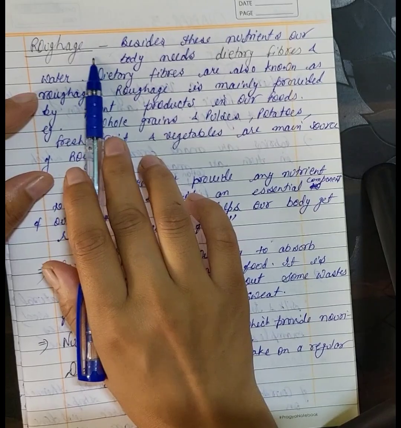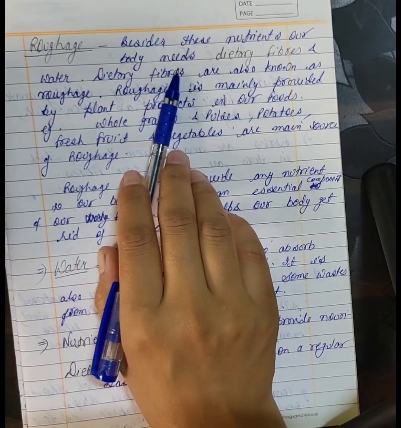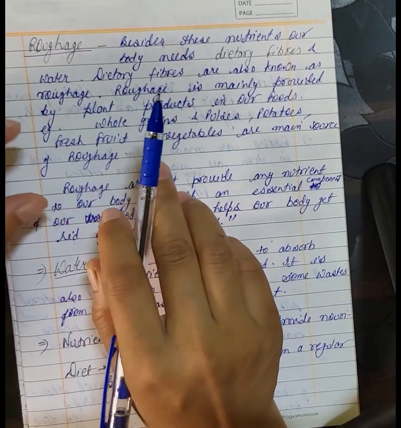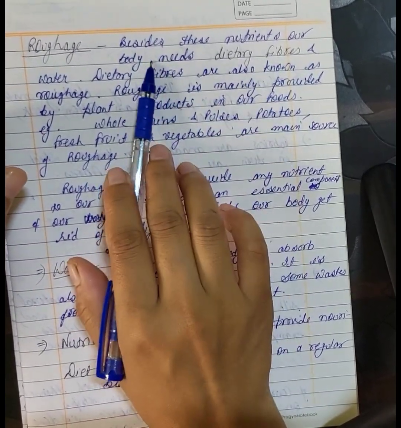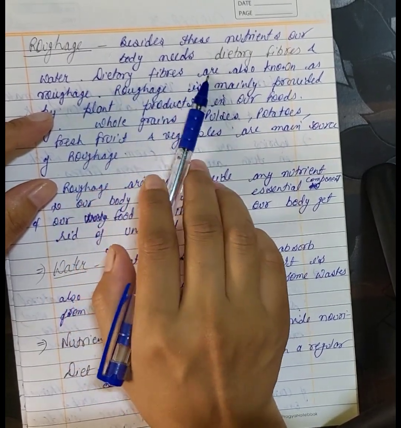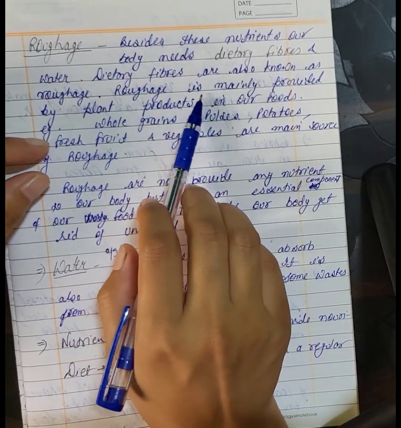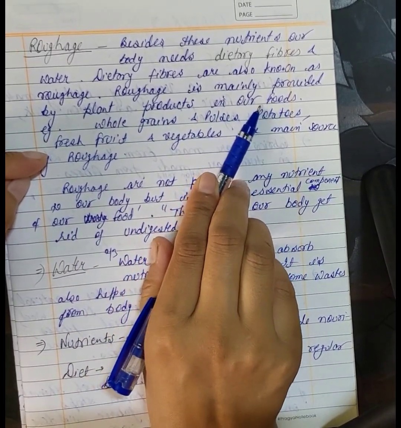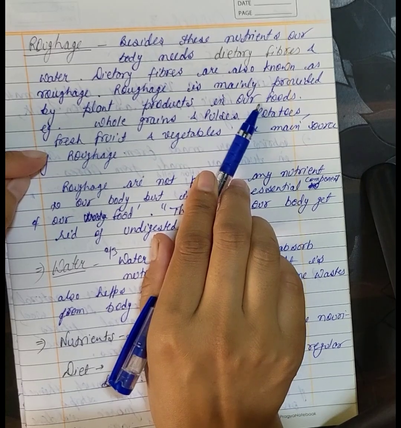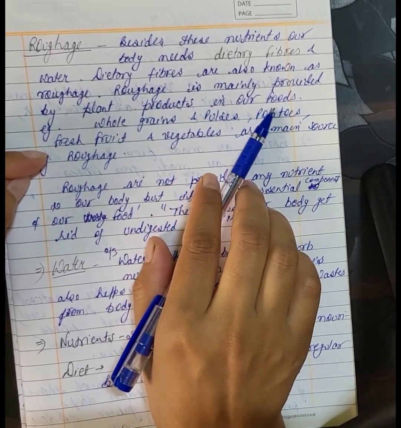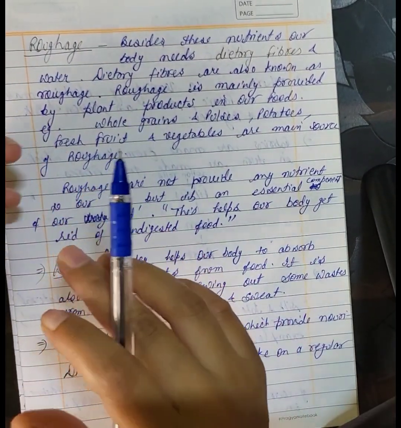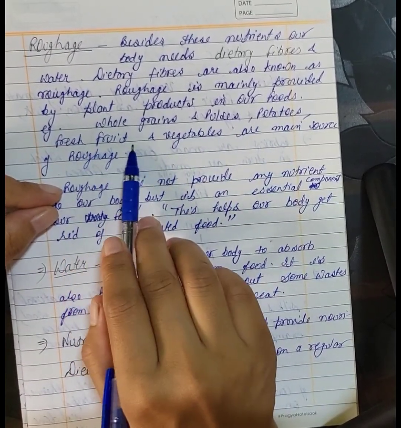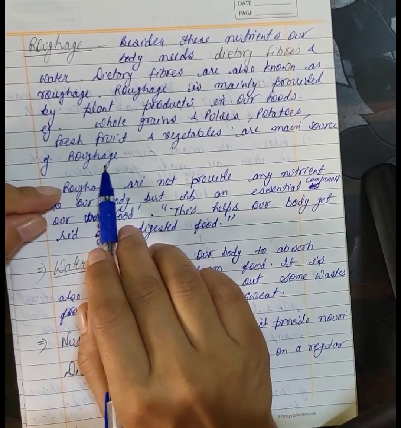What is the work of roughage? Besides these nutrients, our body needs dietary fibers and water. Dietary fibers are also known as roughage. We already discussed, roughage is mainly provided by plant products in our food. Examples: whole grains, pulses, potatoes, fresh fruits and vegetables are the main sources of roughage.